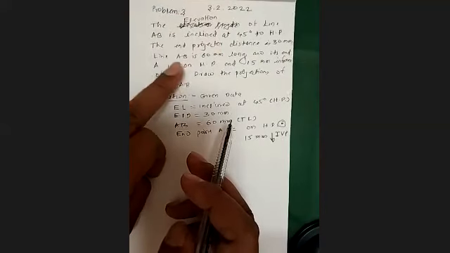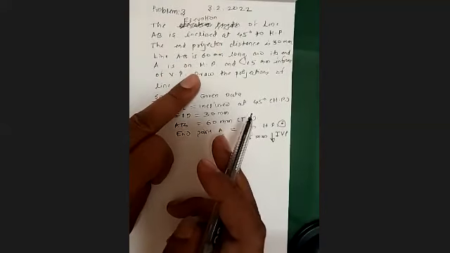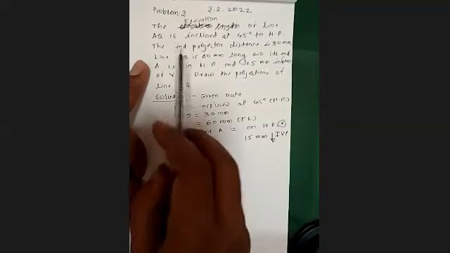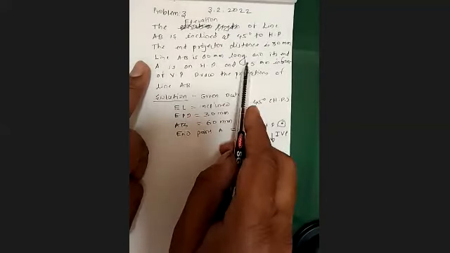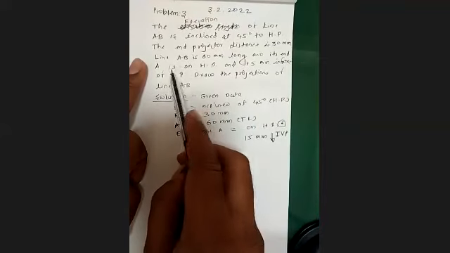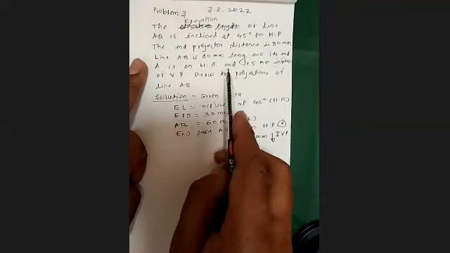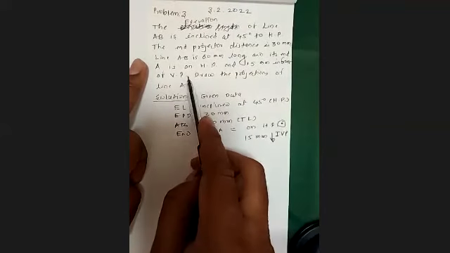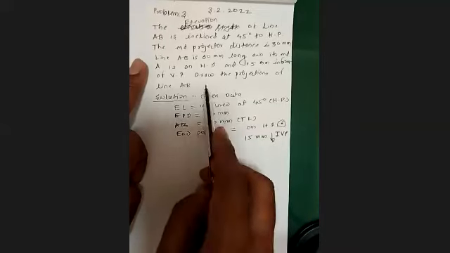The end projector distance is 30 millimeter. Line AB is 60 millimeter long and its end A is on HP and 15 millimeter in front of VP. Draw the projection of line AB.